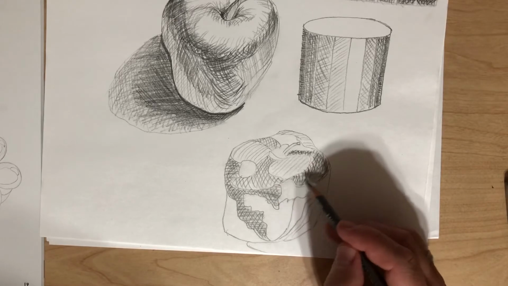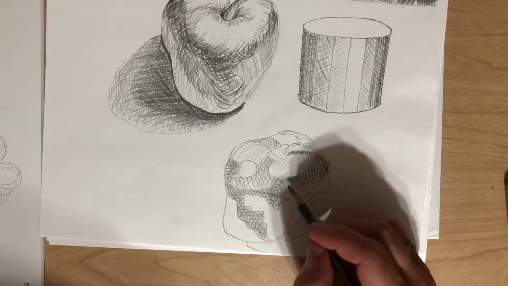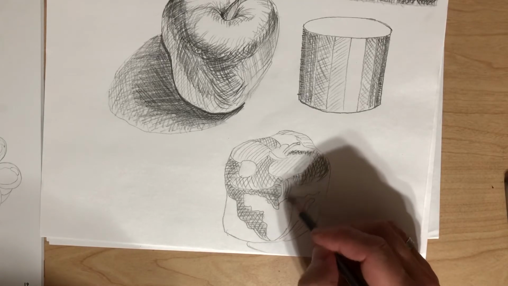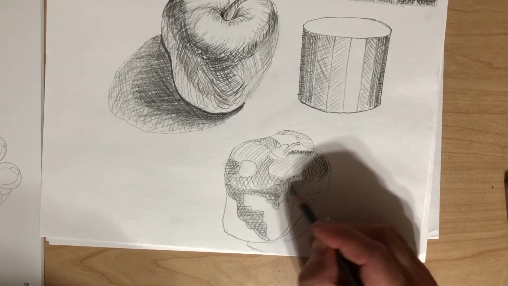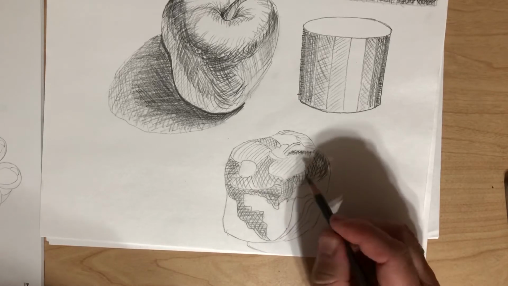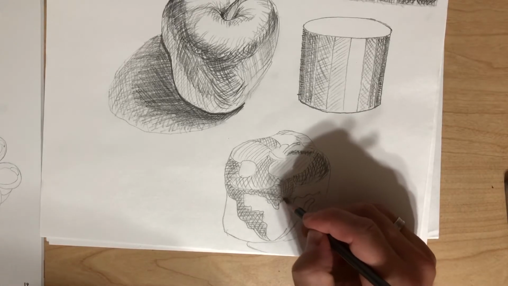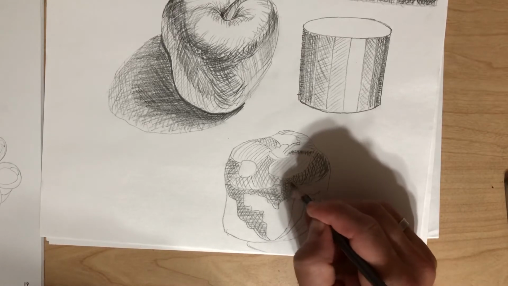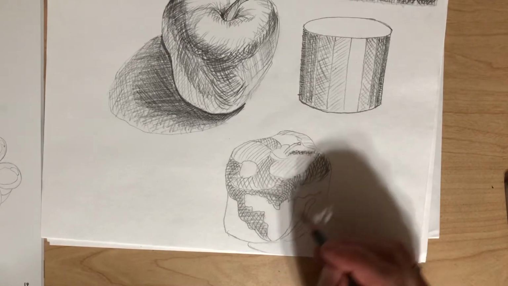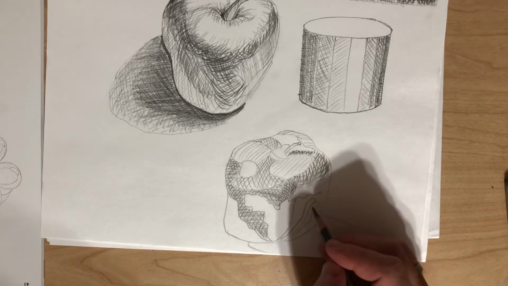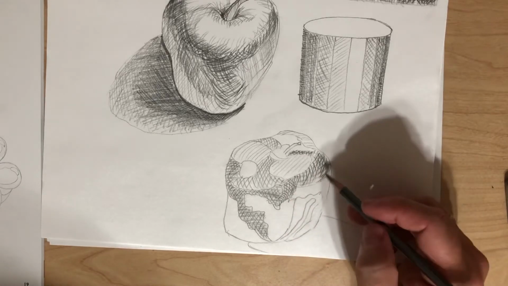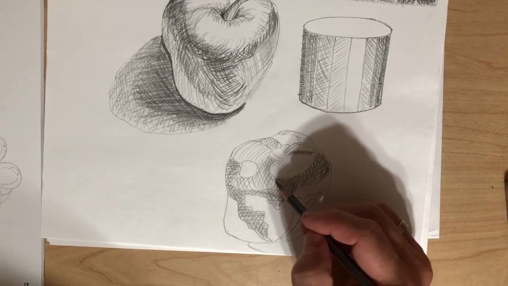So there's kind of, do 3 on this one. So this and this are pretty similar. And then we just want to leave an area over here that's kind of like that.